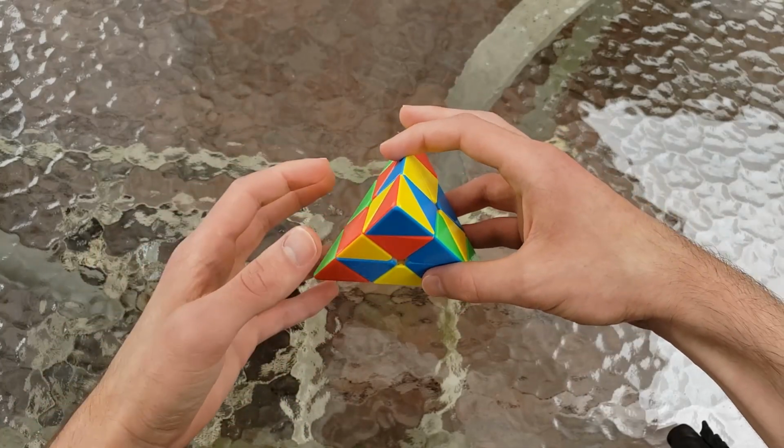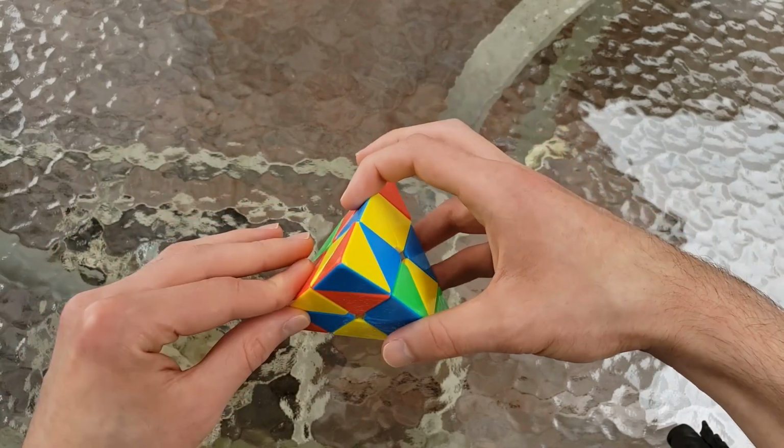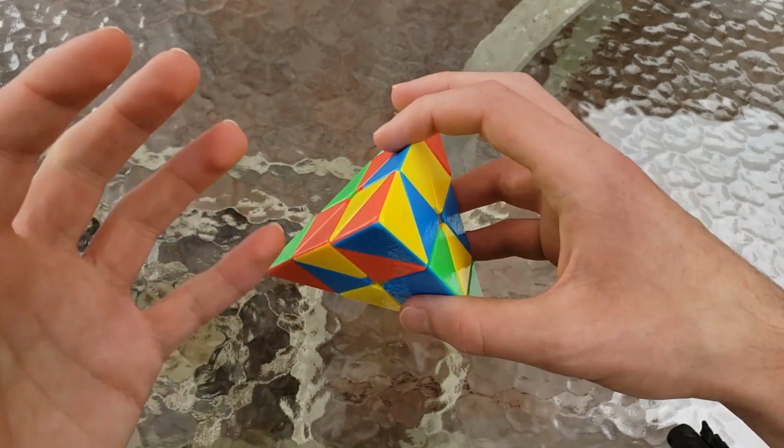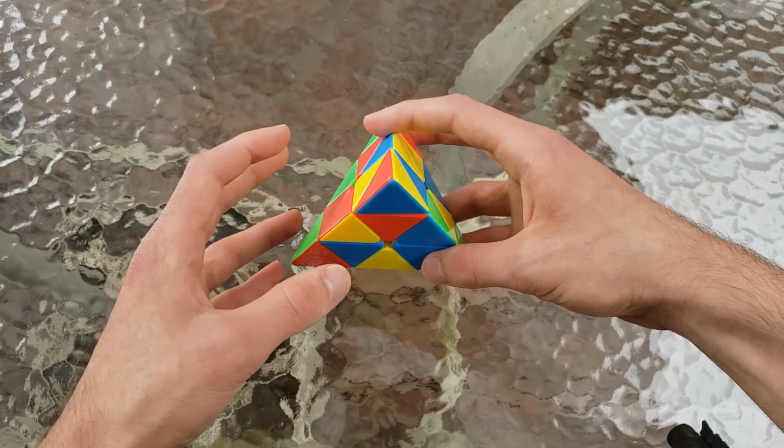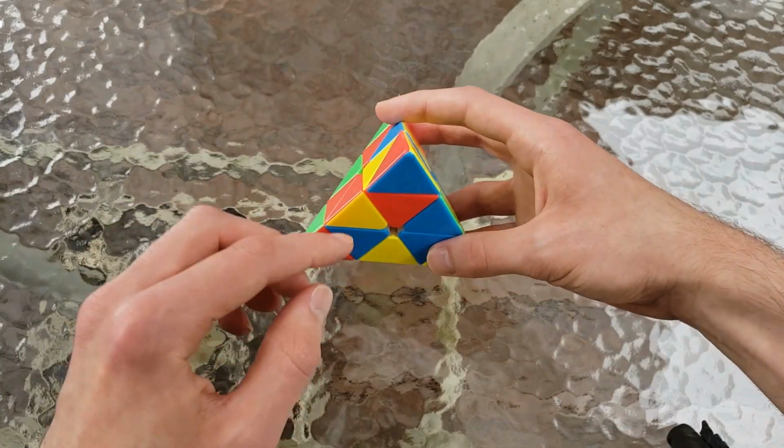So this is a pretty bad scramble. There are a lot of things that could be done here. None of them are particularly good, and I'm going to be honest, this scramble probably wouldn't be sub 3 for me. That being said, I probably would end up doing the blue V here.